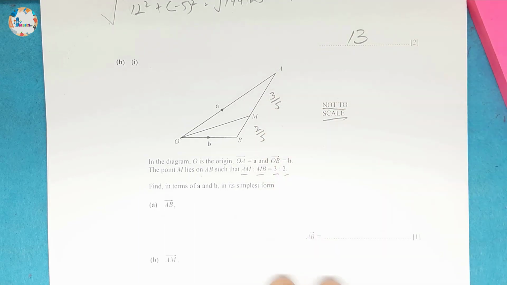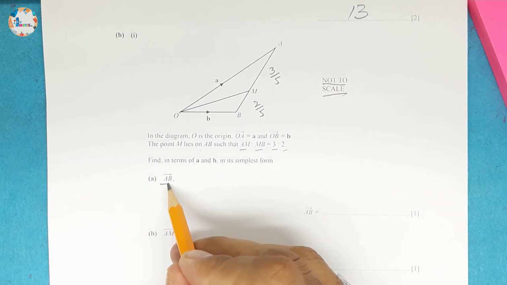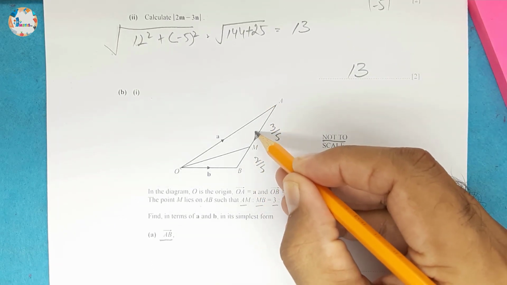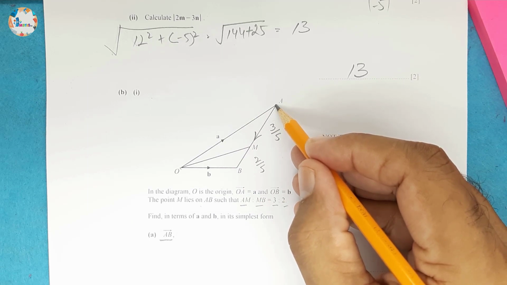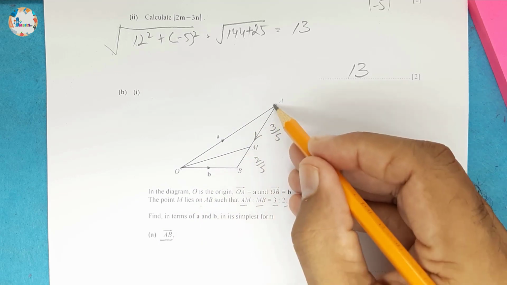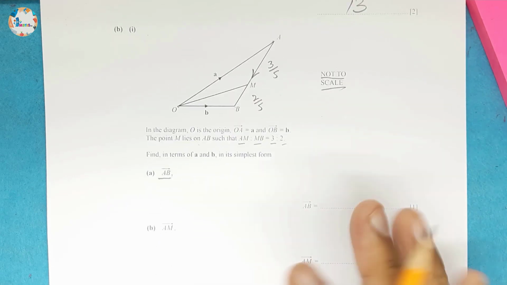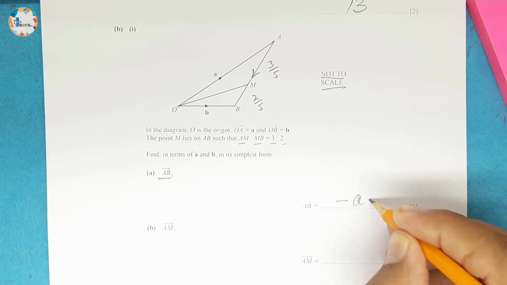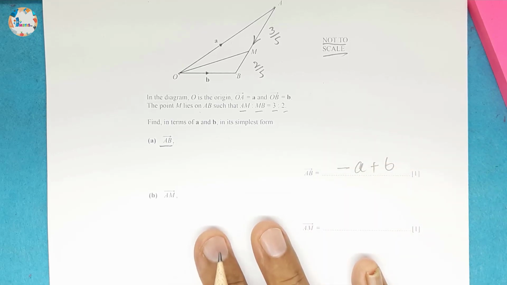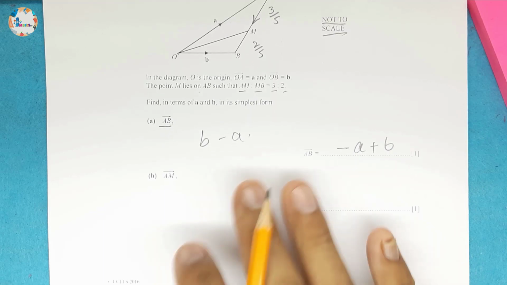Now after this, find in terms of a and b in its simplest form AB. So AB we need to find. AB direction will be this one. So we need to start from A. So we can take this route to O and this to this one. So this will be minus a plus b. So the answer to this one will be minus a plus b. Hopefully you understood this, or you can write b minus a. It's the same thing. Any of these two you can write.